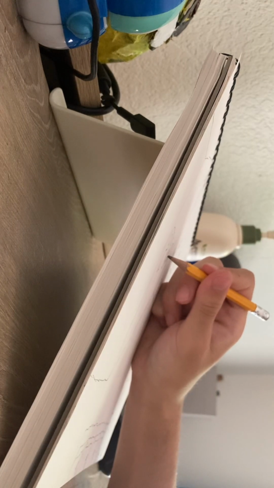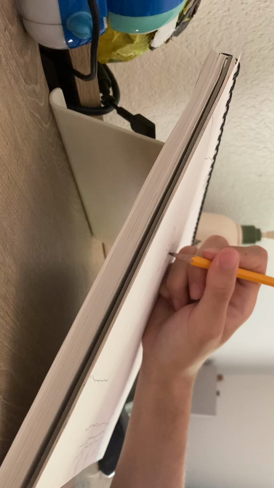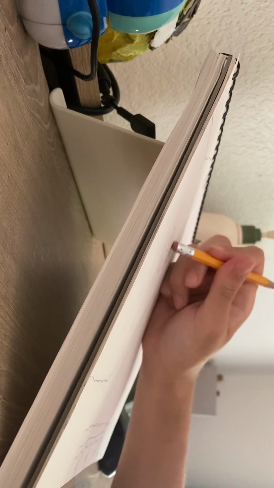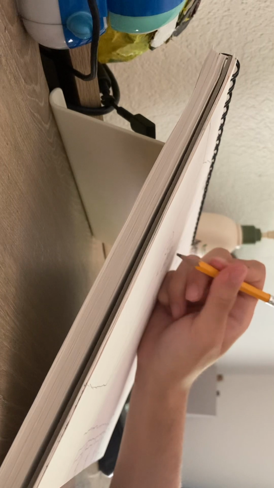Hold on, before I... Okay, I want to get my head close to the camera, but not to the paper, but that's just not gonna happen, is it? Alright, so... How about this?